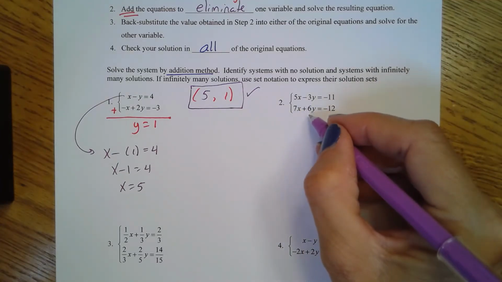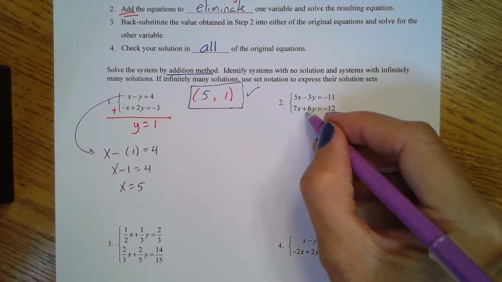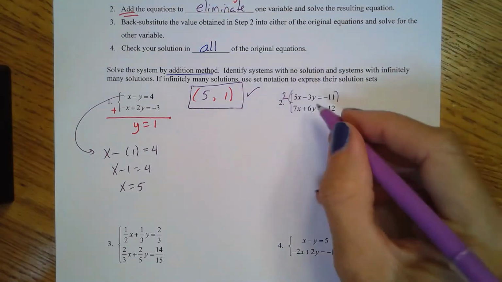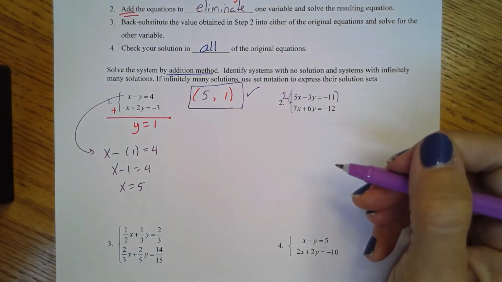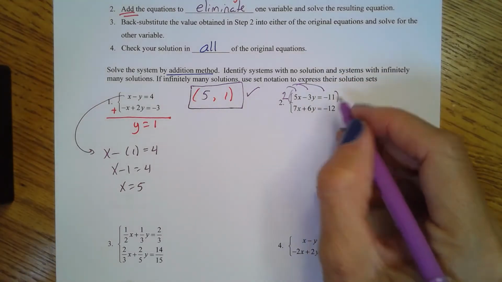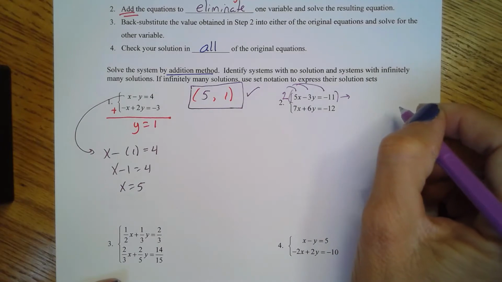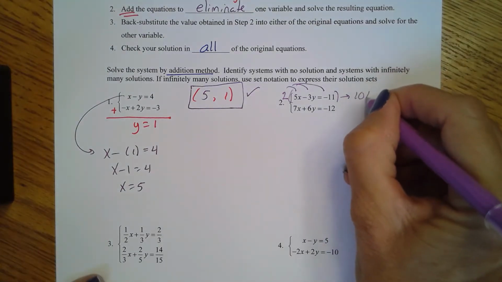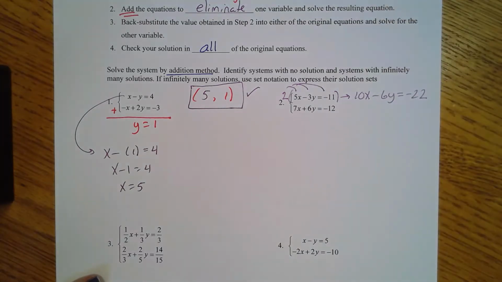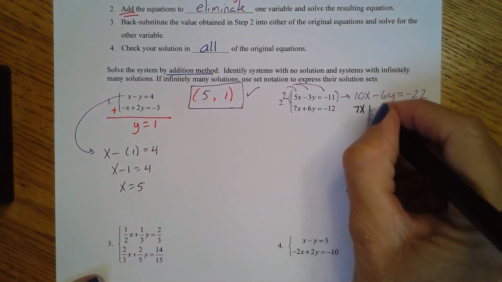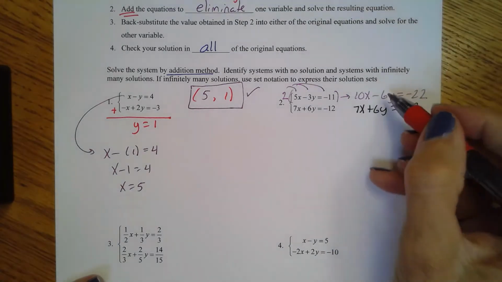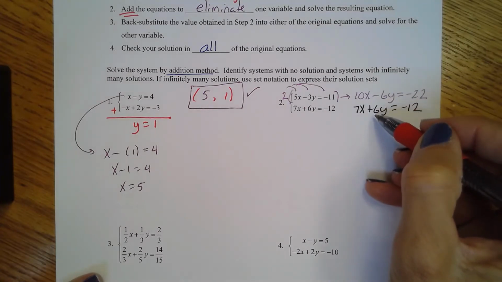The y's look a little bit easier to eliminate because this is a negative and a positive. Since this is a 6, all I need to do is multiply the first equation by 2 because then I'd get a negative 6y. Now make sure you multiply everything by 2. A lot of students forget to multiply the right side, but you can't change the equation, you're just multiplying every term by 2. So I get 10x minus 6y equals negative 22. And the second equation stays as is, 7x plus 6y equals negative 12. Now why do we do that? Because now we have a variable differing only by a sign.